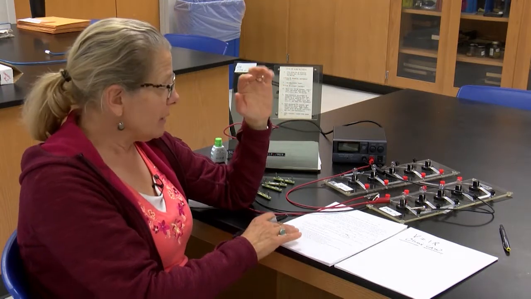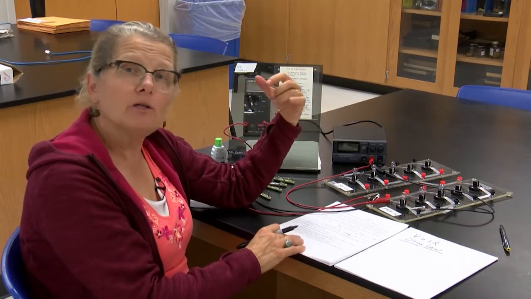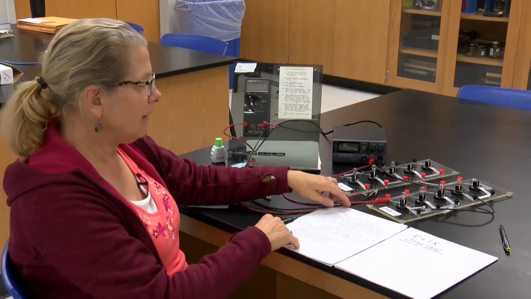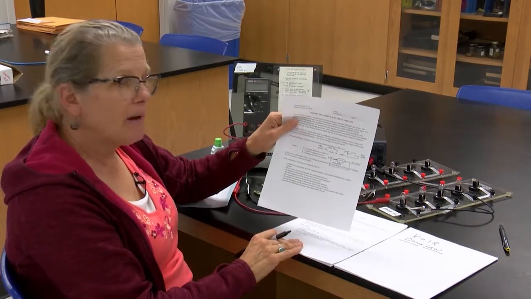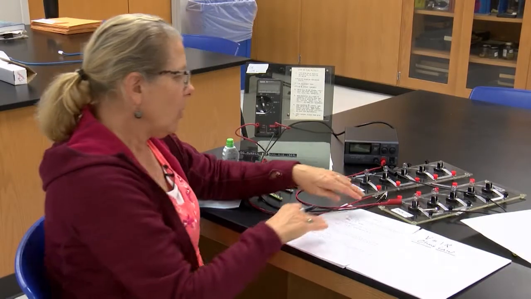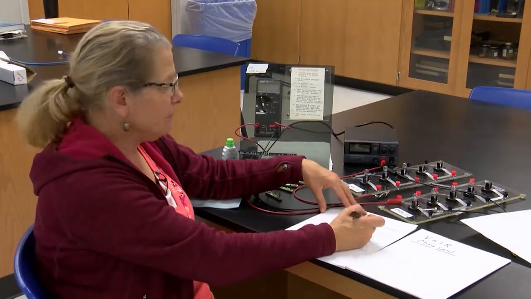All right, so in today's lab, we're going to be talking about current, resistance, and voltage and their relationship. We're also going to be talking about series circuits and parallel circuits. We're going to go through the lab page by page. That was our first page, and now we're going to look at page 2, making predictions.